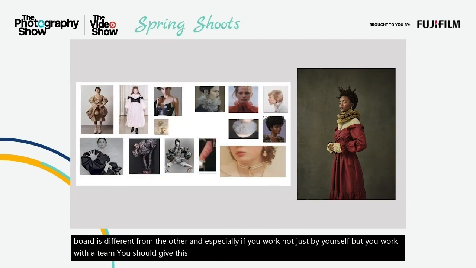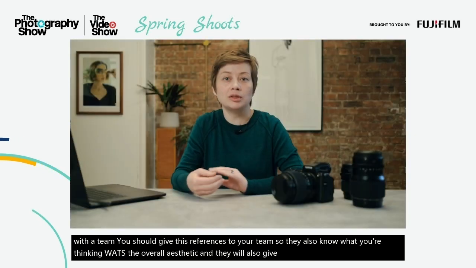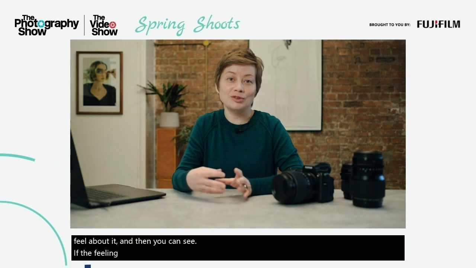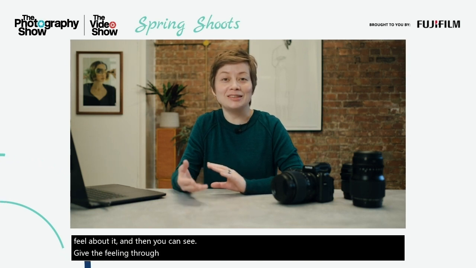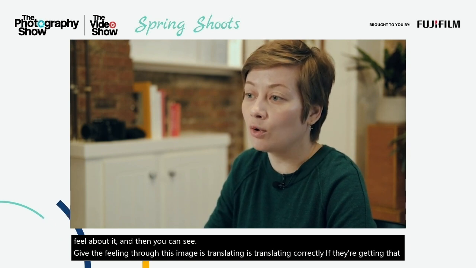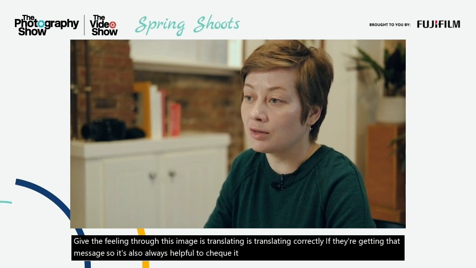So they also know what you're thinking, what's the overall aesthetic, and they will also give you their feedback of how they feel about it. And then you can see if the feeling through these images is translating correctly, if they're getting that message. So it's always helpful to check it with someone else before you go and start shooting.